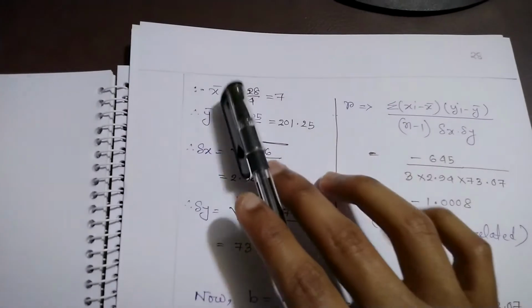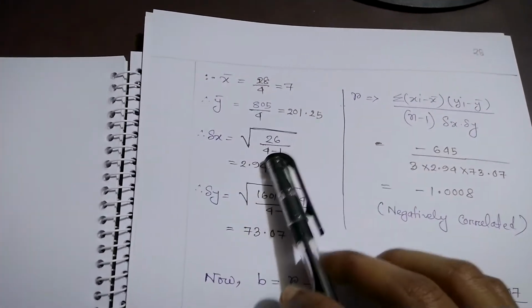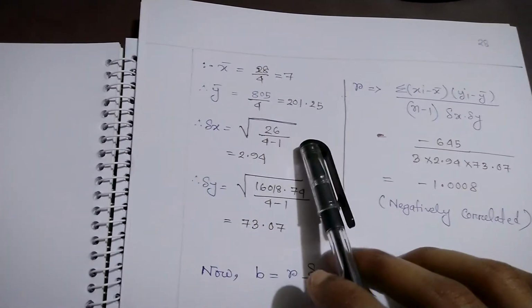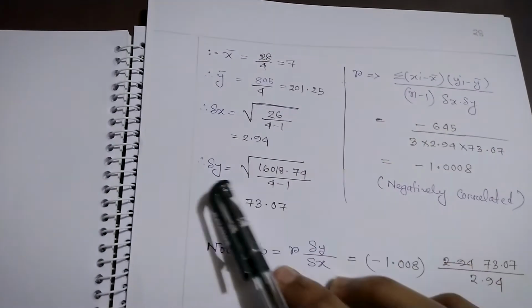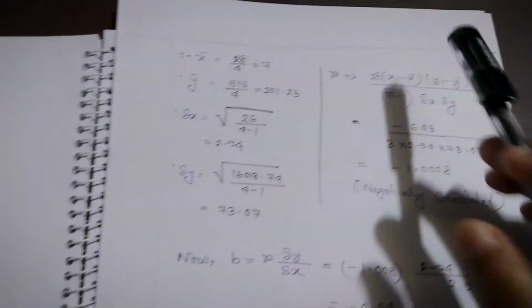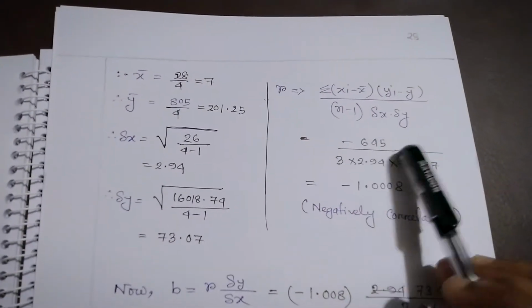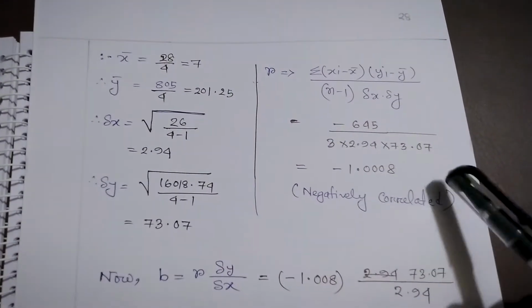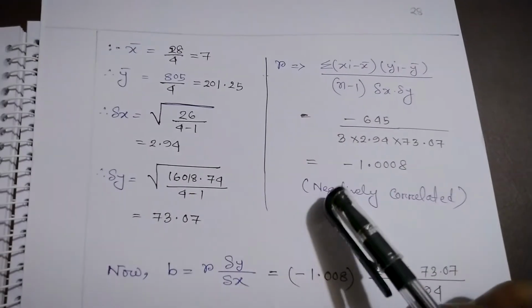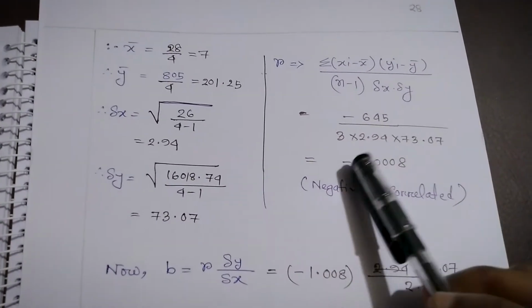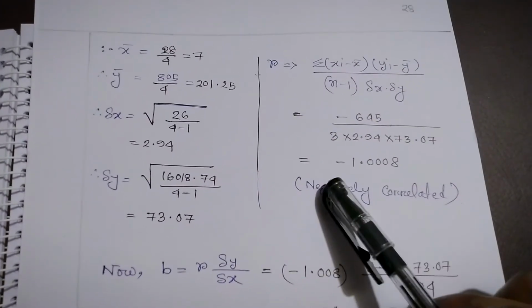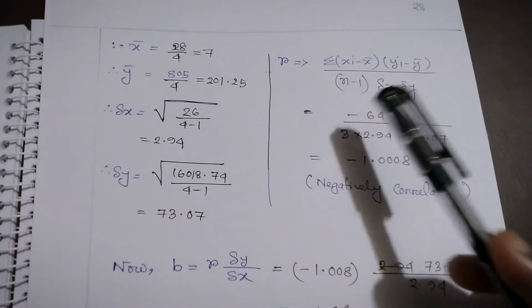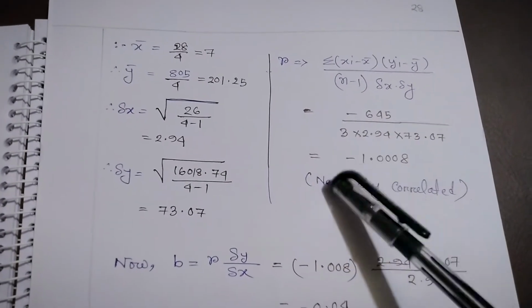So here you have x bar, y bar, standard deviation of x, which is root over 26 by number of items minus 1, and standard deviation of y. And you need to find r the same way as before. So this is minus 1.008, so it is negatively correlated, and it is a very strong correlation because its range is up to minus 1. So it is very strongly and negatively correlated.